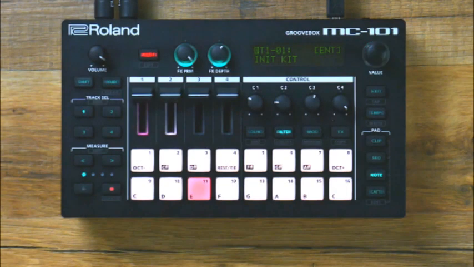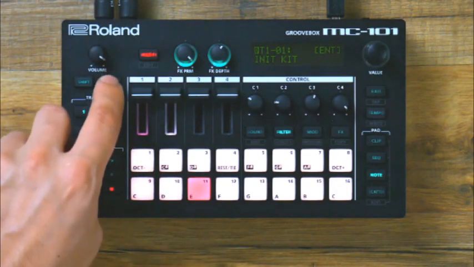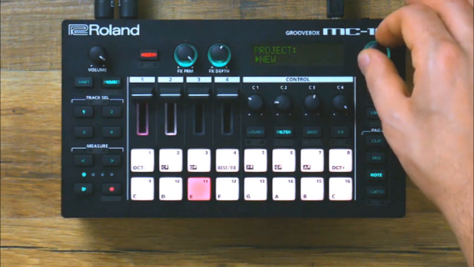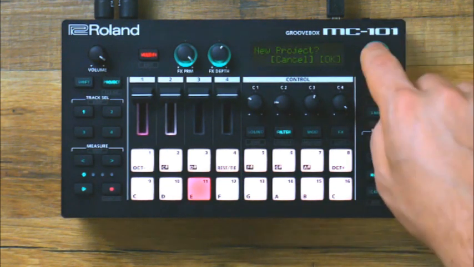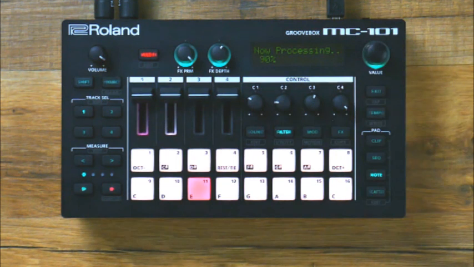To create a new project on the MC-101, hit the Project button, use the value knob to find where it says New, press the value knob in, click OK, and a new project will be created.